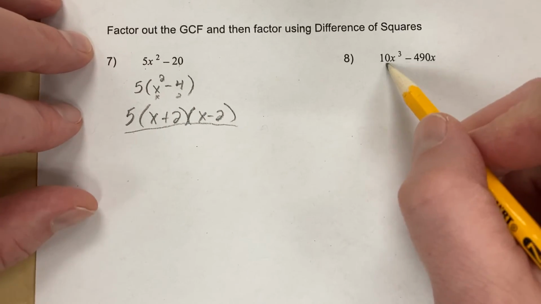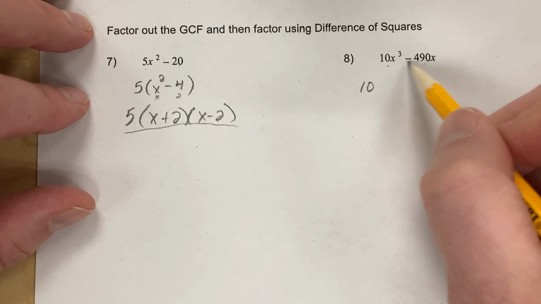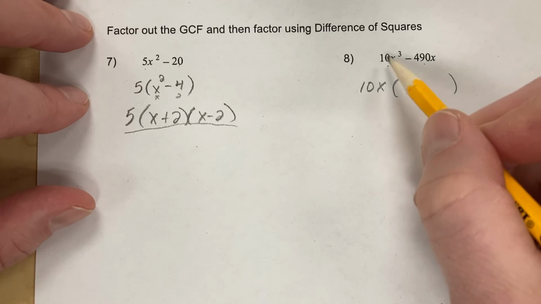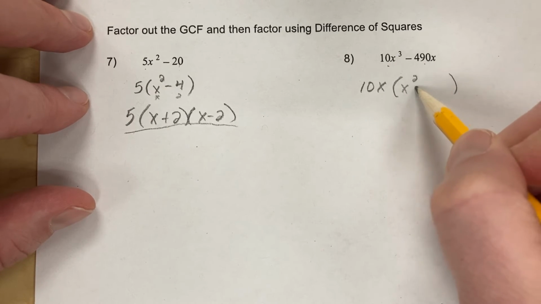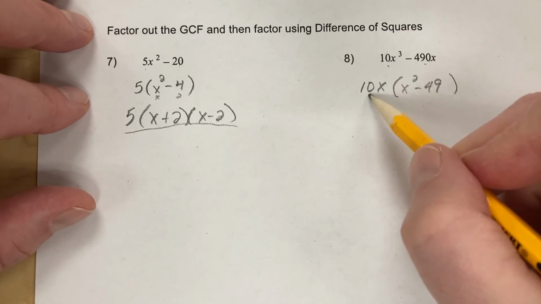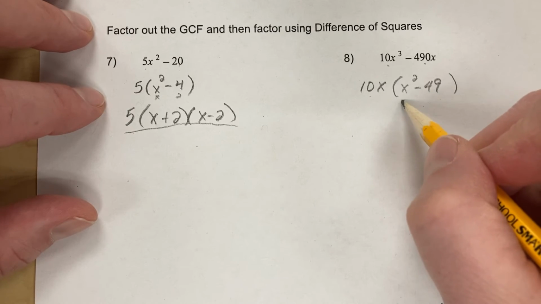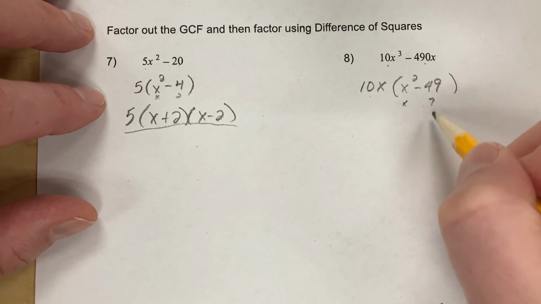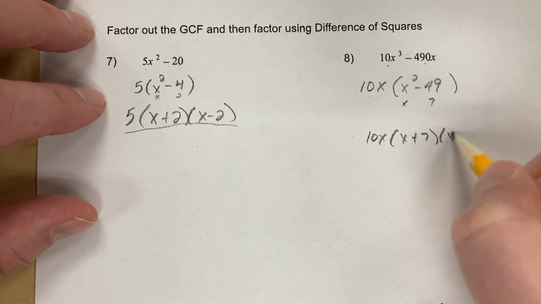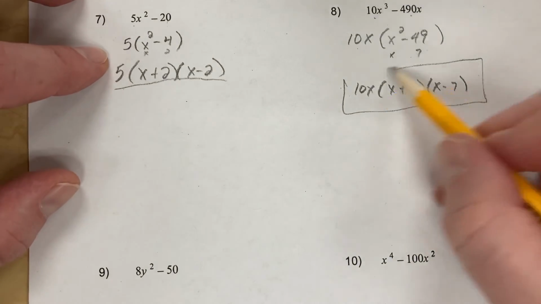Same thing here. What divides evenly into both of them? That would be 10. And I can pull an x out. Now I look at what I have left over. I have x squared minus 49. 490 divided by 10, and then pull an x out. Okay, so now I have x squared minus 49. So that's x times x and 7 times 7. So that'll be x plus 7 and x minus 7. And that'll be my final answer.